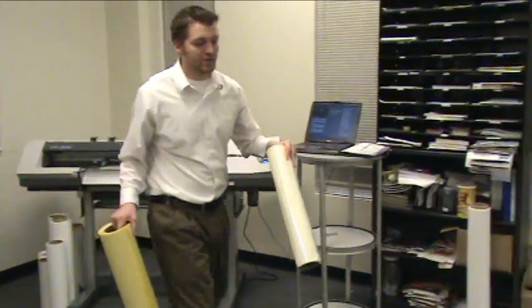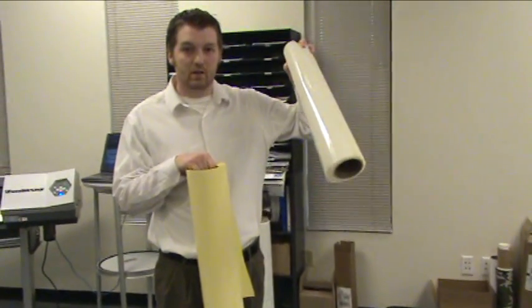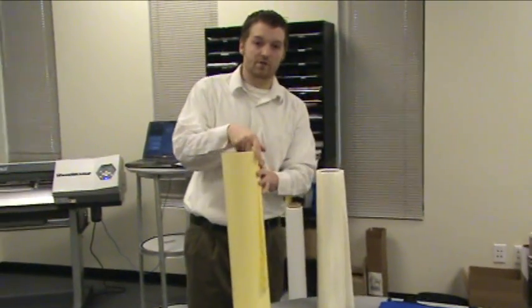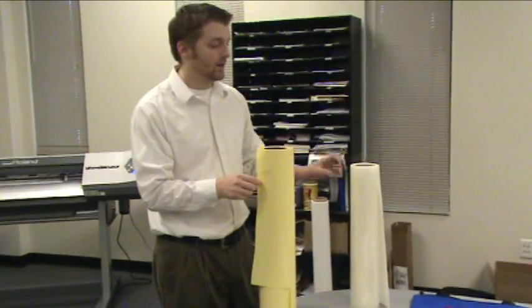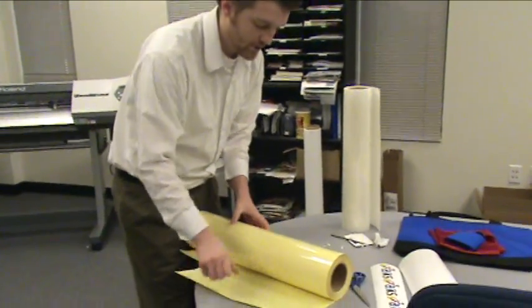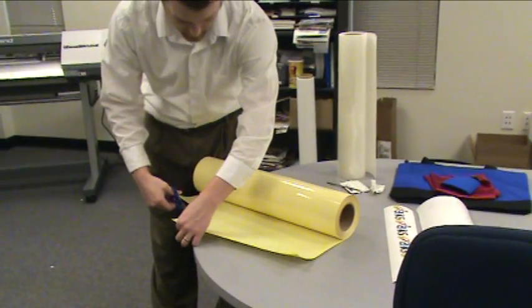Two different types of mask. We have the color print mask, also known as TTD Mask, and then we have the Solutions Mask. Easy way to tell, the Solutions Mask has a yellow backing and the other one does not. For this particular job, I'll go ahead and use the Solutions Mask to show you how that works.